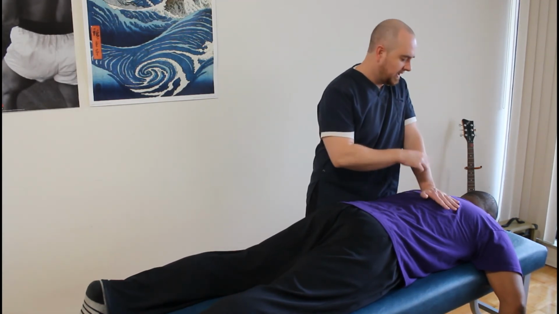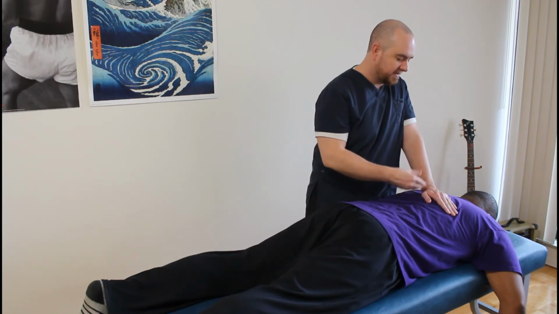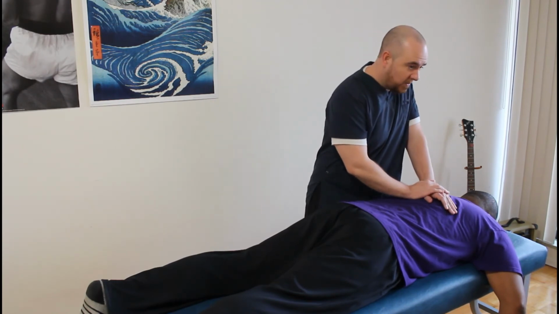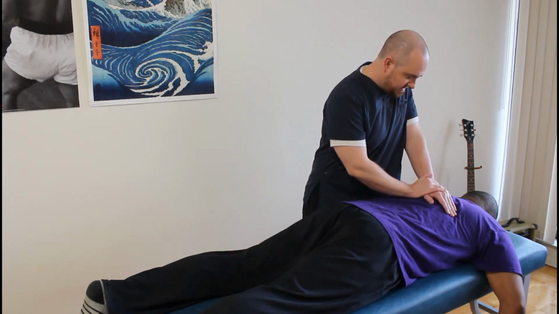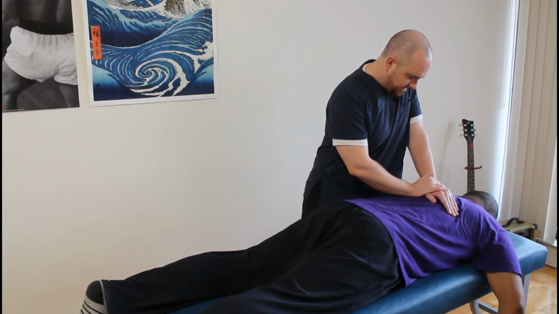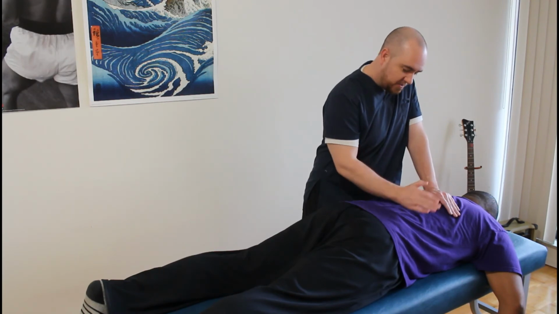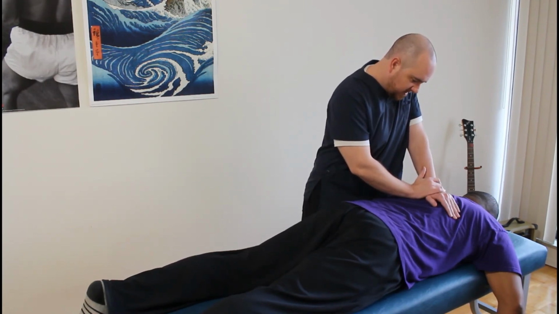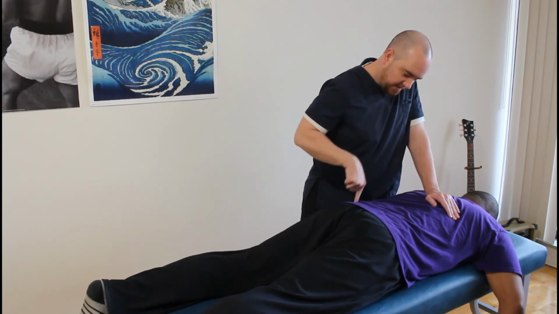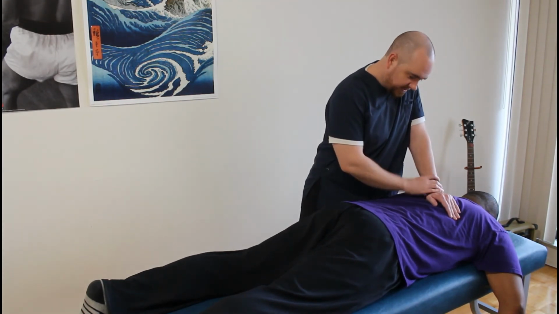So if I've decided, based on further assessment, to treat right here, and I want it to be patient active, I could have the patient take a deep breath and out. All right. I can ask you, push this down onto the table, and then let it go. All right. Push this down on the table, and let it go. So those are patient active.